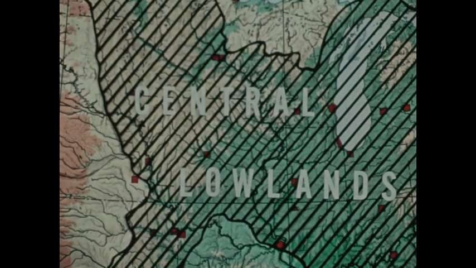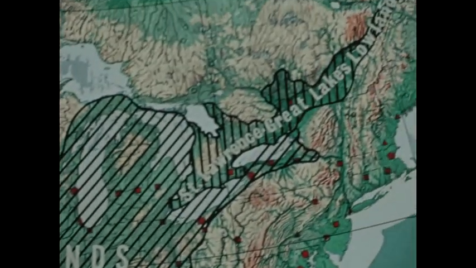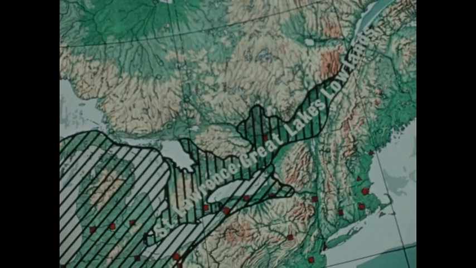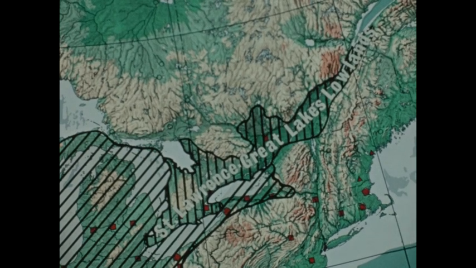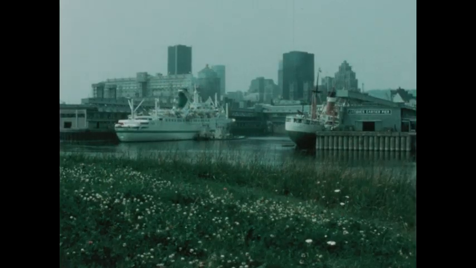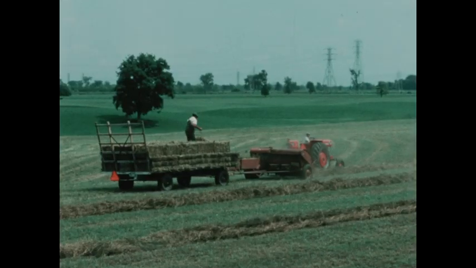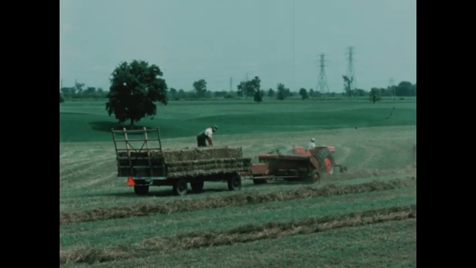The central lowlands include a small portion of Canada, the St. Lawrence Great Lakes lowlands. It is home for over half the population of Canada. The small region is an area of large industrial cities and of fertile farmlands.